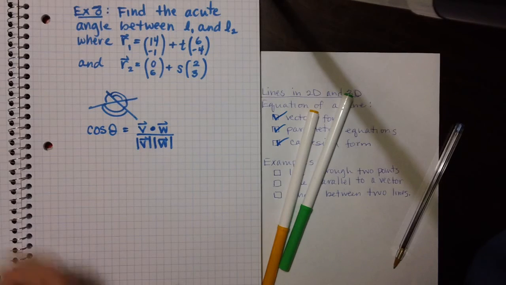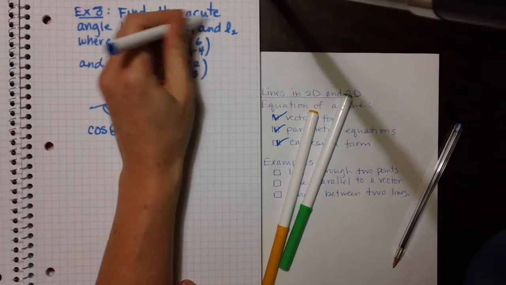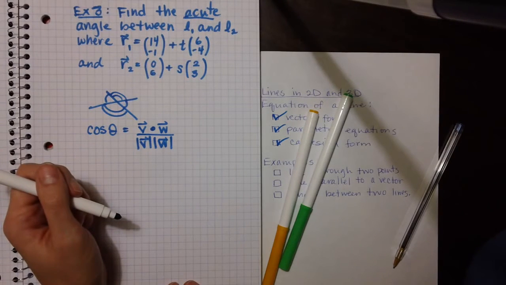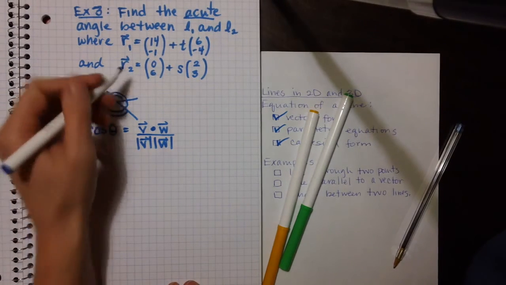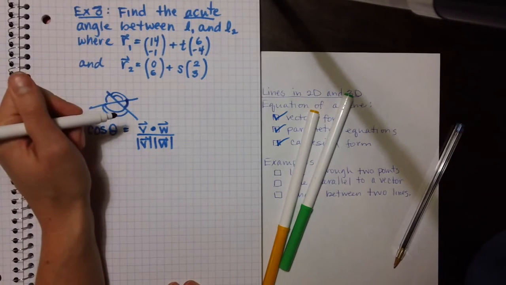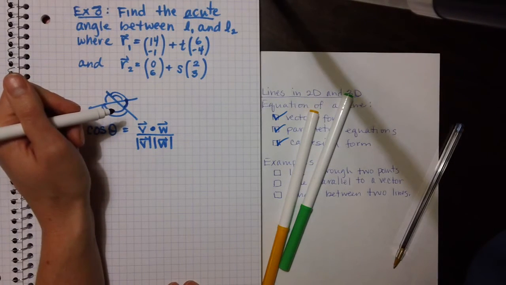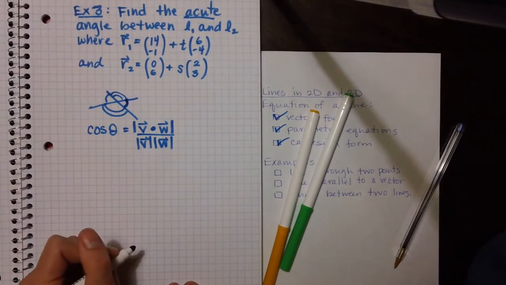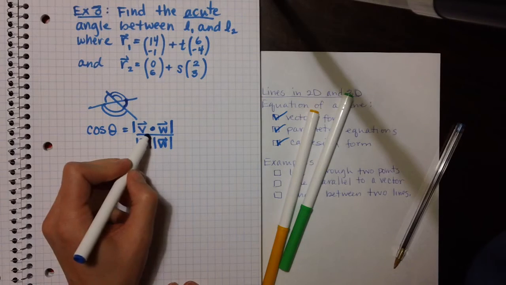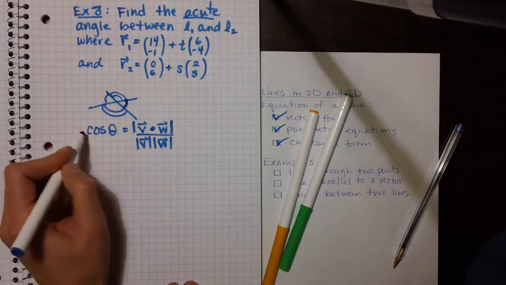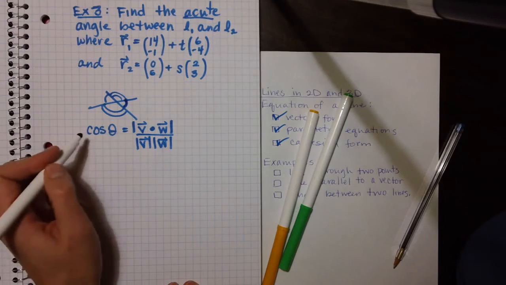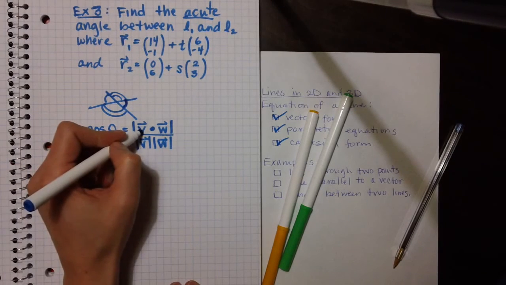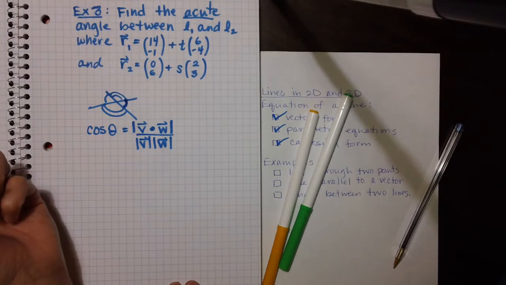We need to figure out a couple things. First of all, if we're finding the acute angle, remember an acute angle is an angle less than 90 degrees. If the angle is less than 90 degrees, then its cosine is going to be positive. So we're going to take the absolute value of the dot product. That's going to give us a positive value for the cosine of theta, and that's going to give us an acute angle. And the other thing we need to figure out is what we're going to use for V and what we're going to use for W.